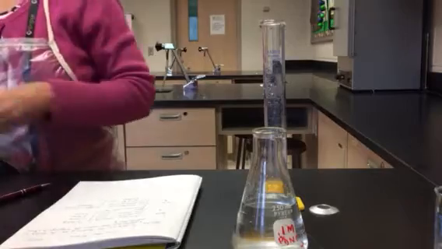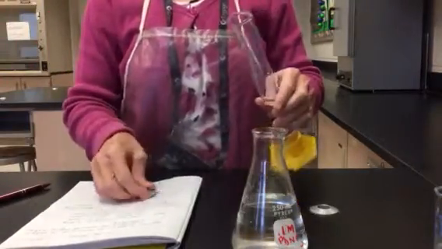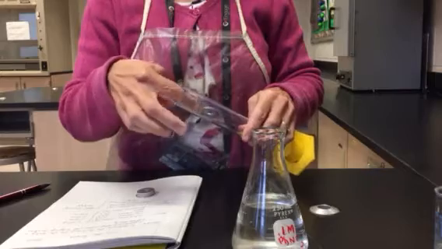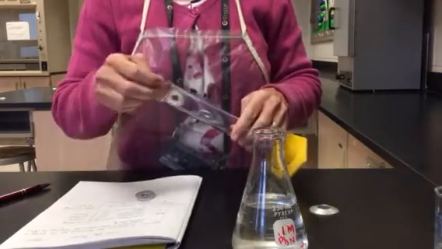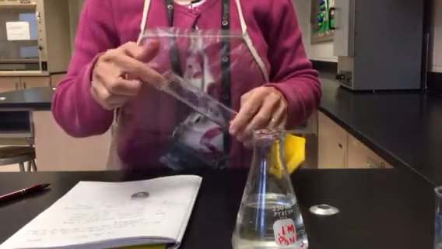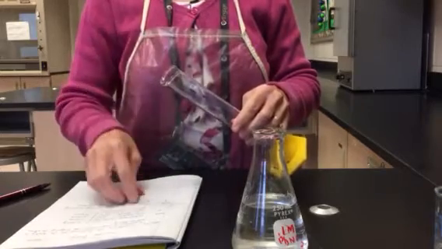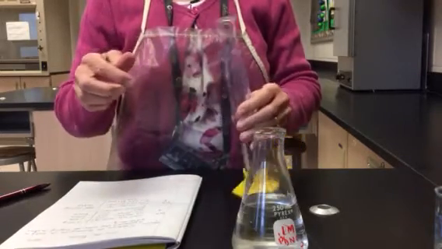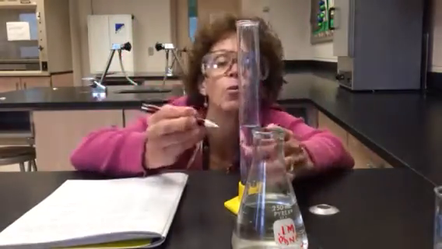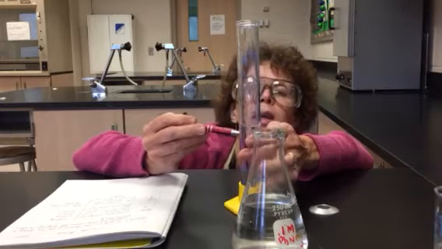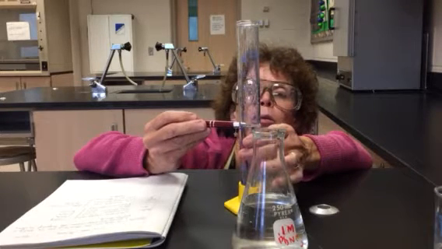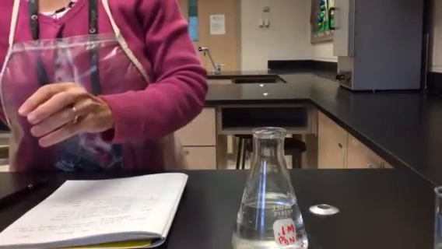I'm going to take my washers and gently place them in the graduated cylinder and record the new volume. The new volume is 54.0 milliliters. And so I have all the data that I now need for part B.